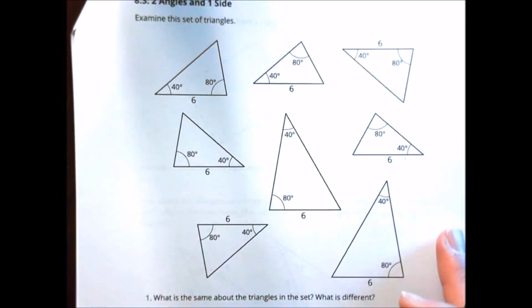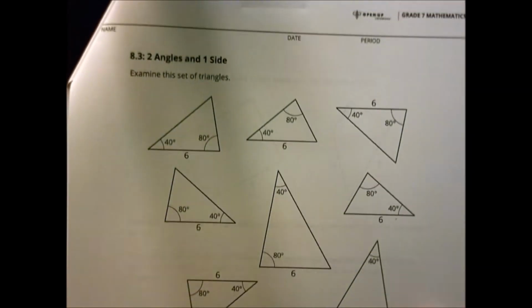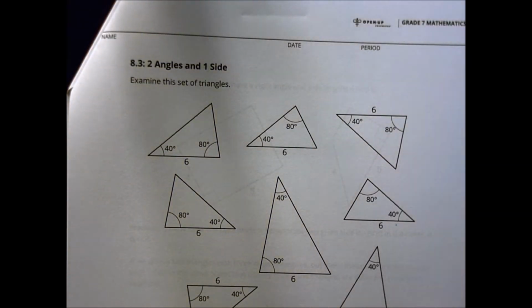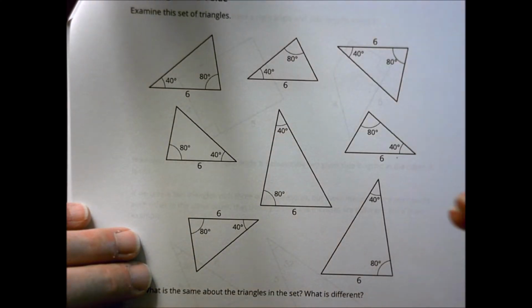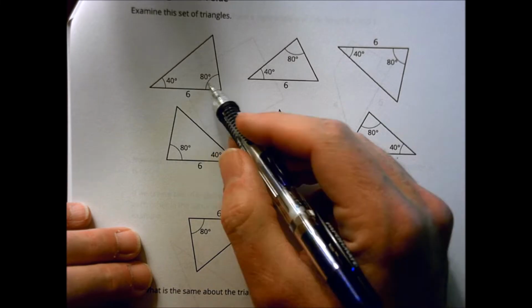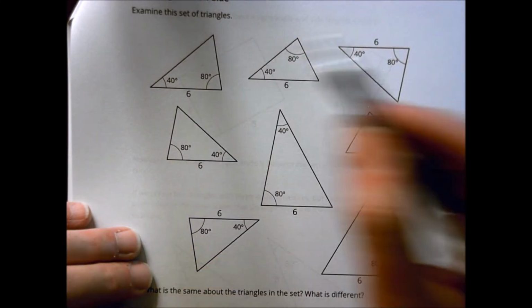Let's take a look at another set of triangles. All right, so examine the set of triangles. What's the same about the set and what is different once again? Just like the last one, except this time we have two angle measurements that are the same. Last time we had two side lengths.